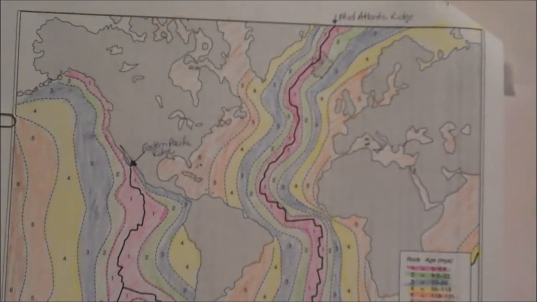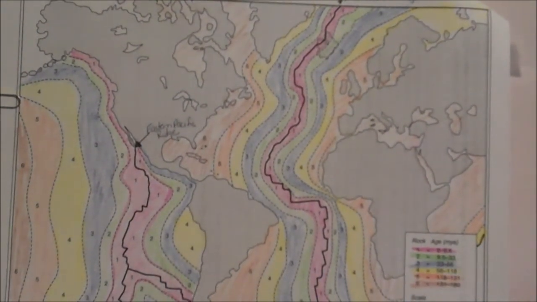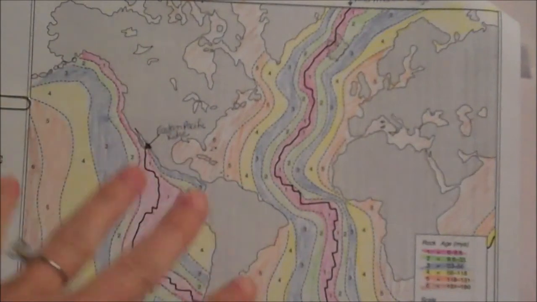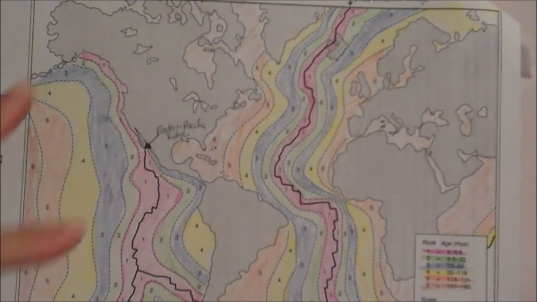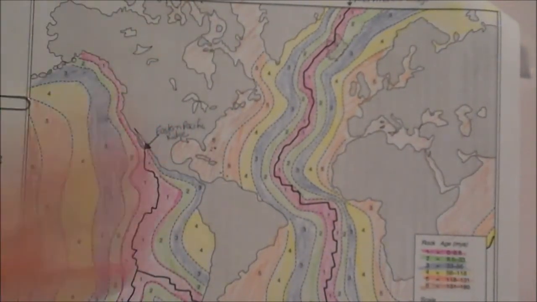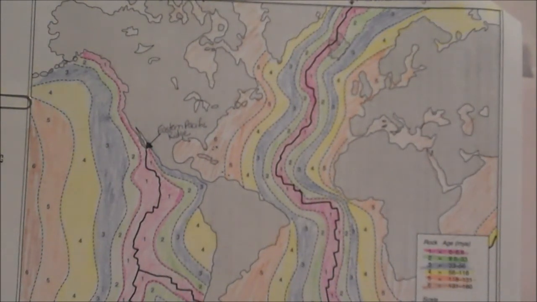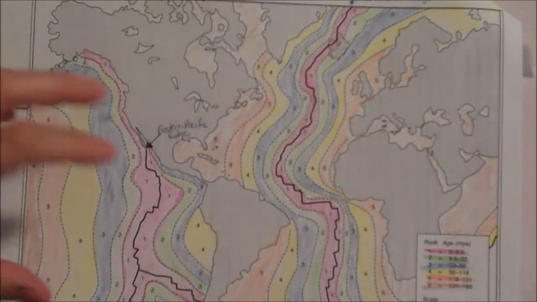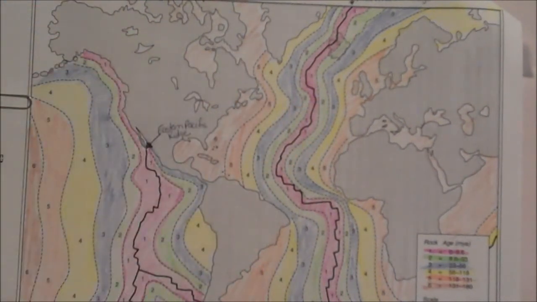Now I have gone ahead and I've colored mine. So if you have a printer and you can print it off, yours will be blank. But number one is asking you to color it, which I have already done. So if you don't have a printer and you can't print it off, then you can just freeze the video right here and use mine because I already colored it in. But I've got my key here.